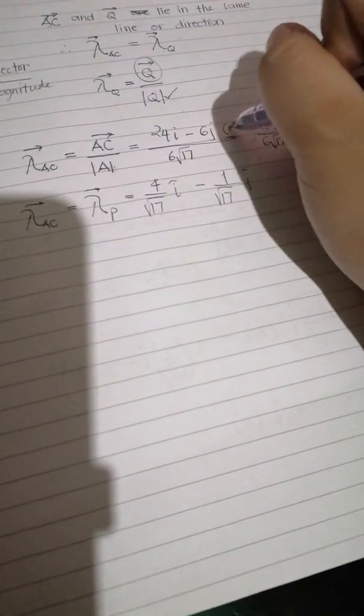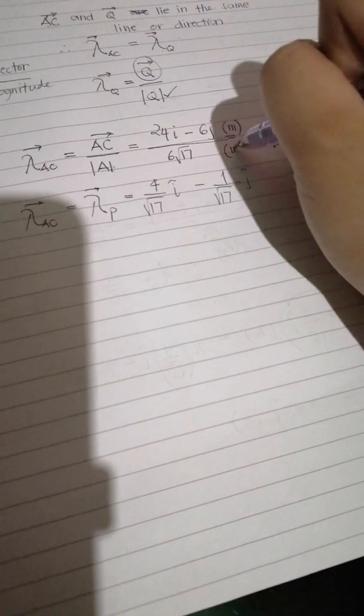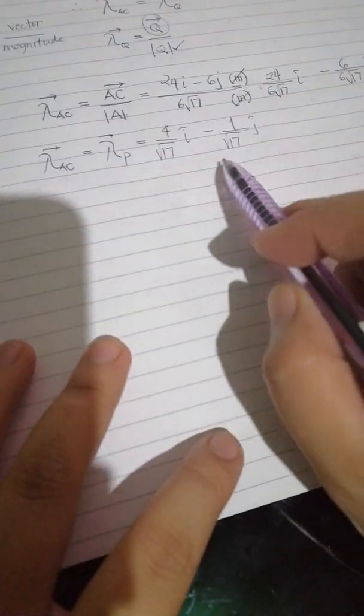Remember, unit vectors are always unitless. So, don't put newtons or meters or anything here. It's unitless. Why? This is in meters, and this is in meters. Cancel. Okay? So, the unit vector is unitless. Okay, we now have the unit vector for P.